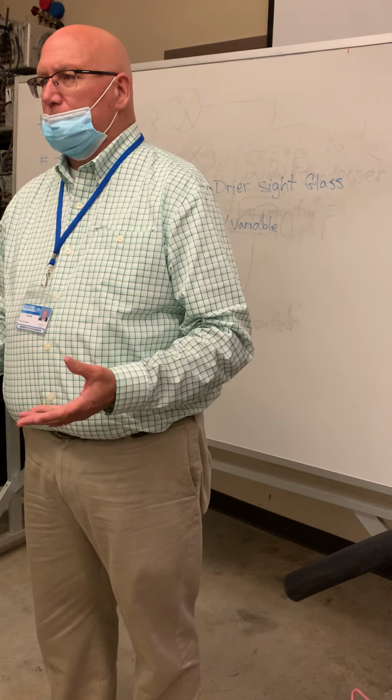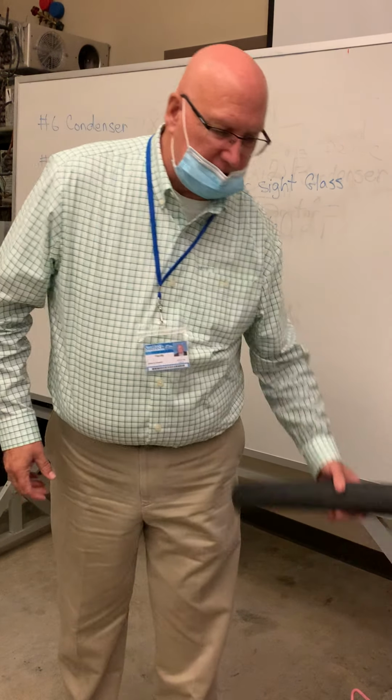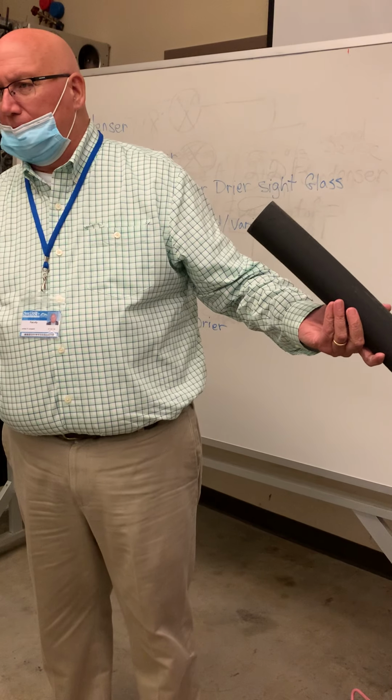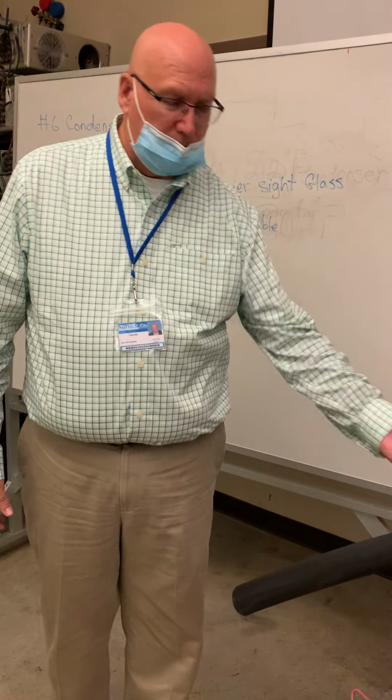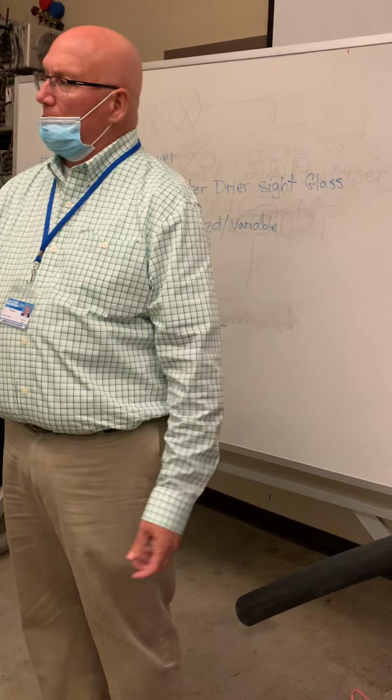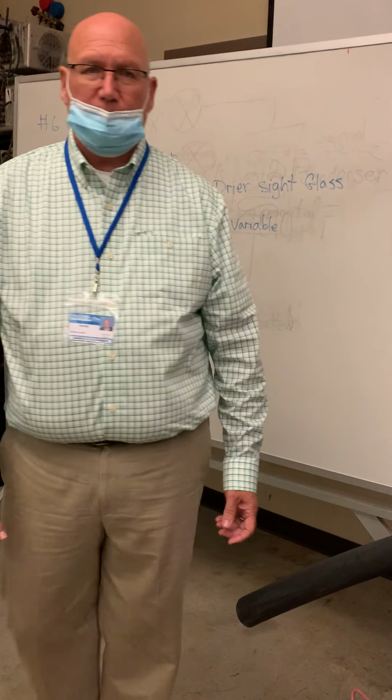They come bundled together with this insulation, the liquid line and the suction line together. And you also put your wires with it. So if you look, you'll see all the wires are bundled together, as well as the drain line, the condensate line.